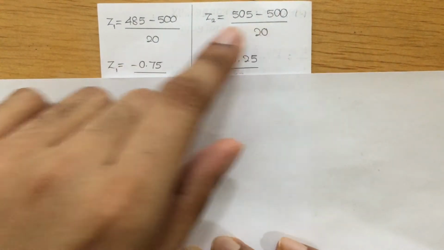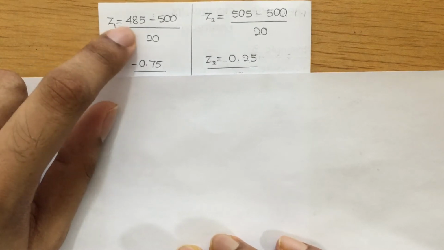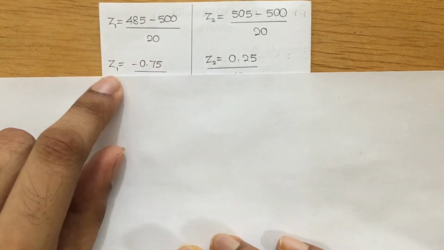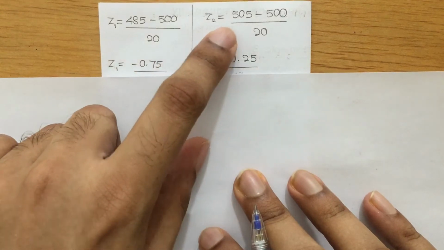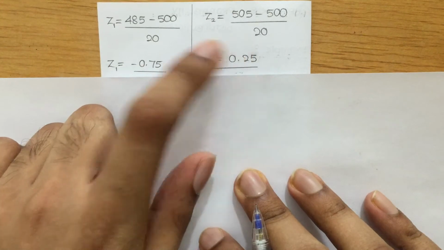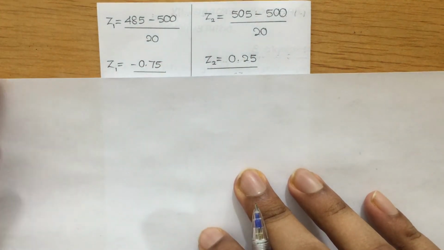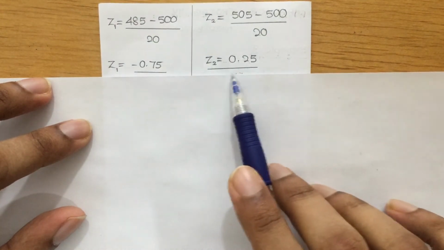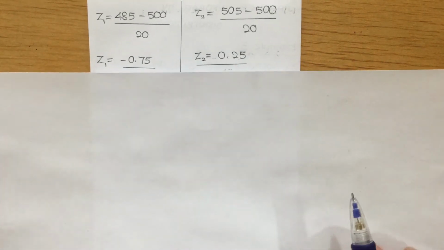Since you have two z values to find, we start with z1. For z1, it is 485 minus 500, you divide by 20, so you get z1 equal to negative 0.75. For z2, it is 505 minus 500, you divide by 20, and from here you get z2 equal to 0.25. So you get your two respective z values, which are negative 0.75 and 0.25 over here. Okay, moving on to the next step.